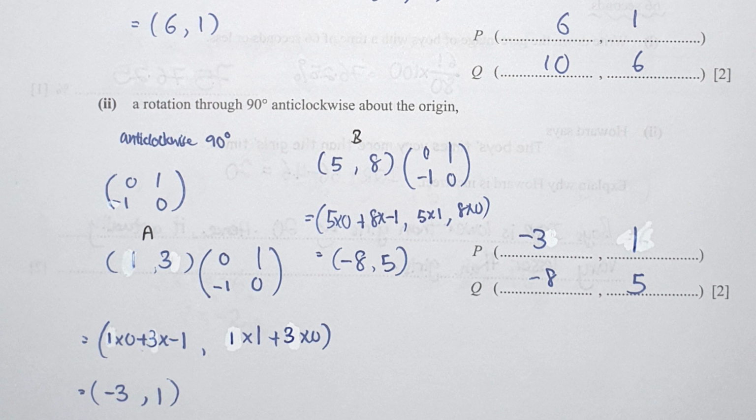Question 2, a rotation through 90 degrees anticlockwise about the origin. So the 90 degrees anticlockwise matrix is actually 0, 1, -1, 0. When you multiply these two together, you should get your final results as -3, 1 and -8, 5.